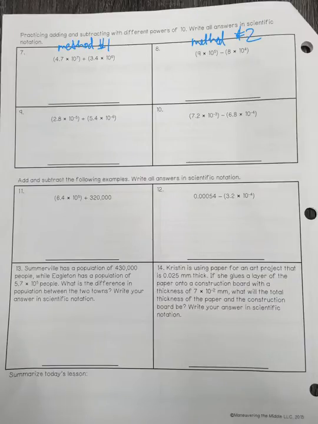So I want you to go ahead and write a note at the top of your sheet. I want that note to say change to the higher power, and move left. Now, you don't actually have to change to the higher power. You could switch it to the lower power, but just to be consistent and have a strategy to use, changing it to the higher power is usually the easier thing to do. So let's go ahead and look.